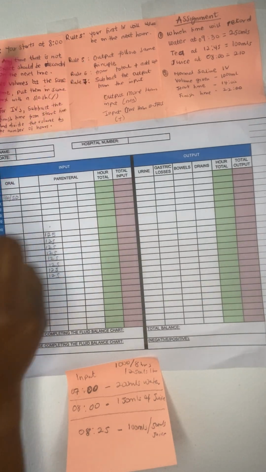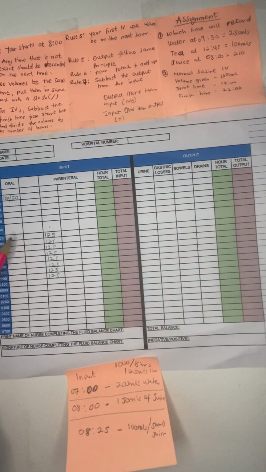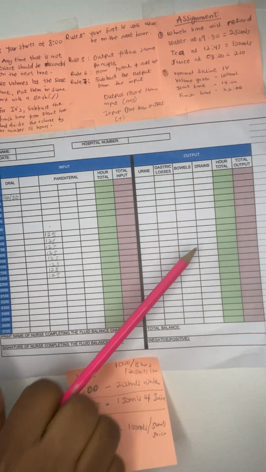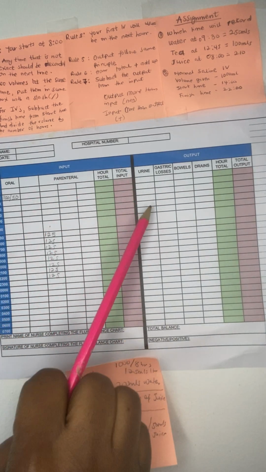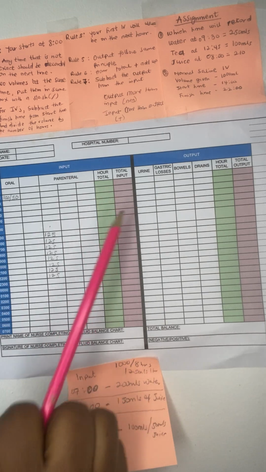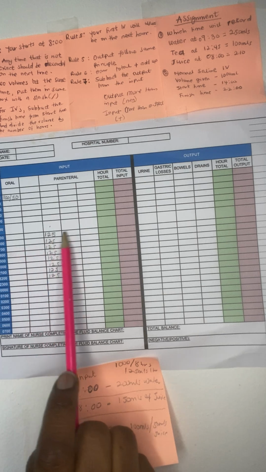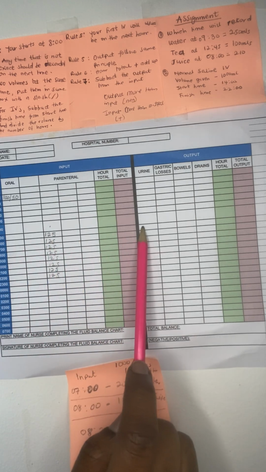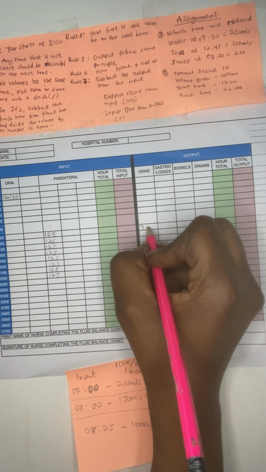I think I'm here. Rule number 5: output follows the same principle. Of course, the same thing I've said here, your output also follows the same principle. For instance, if it says Roger passed, say, 70 mils of urine at 1500. Where is 1500? This is 1500. Trace it to the urine and put your 70 mils of urine there.